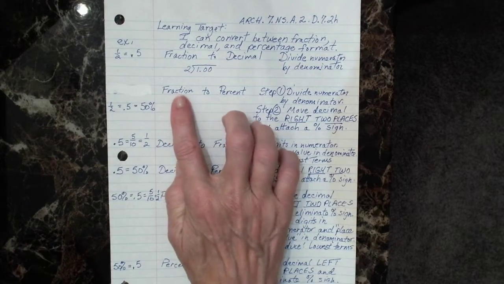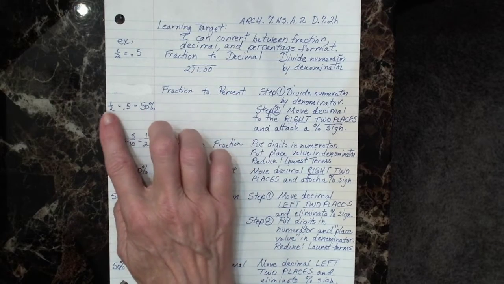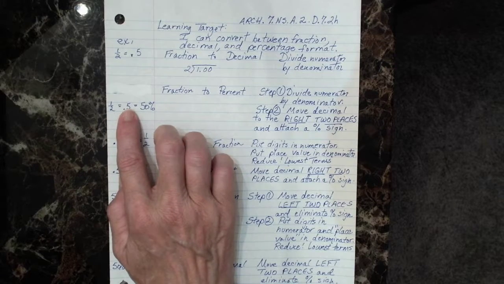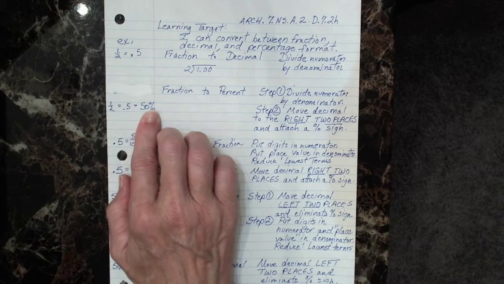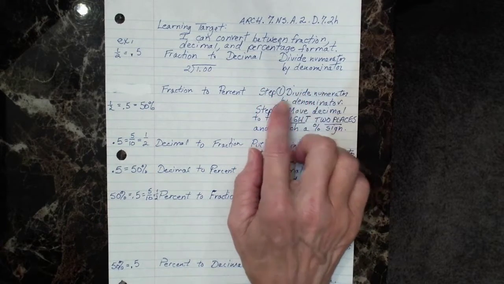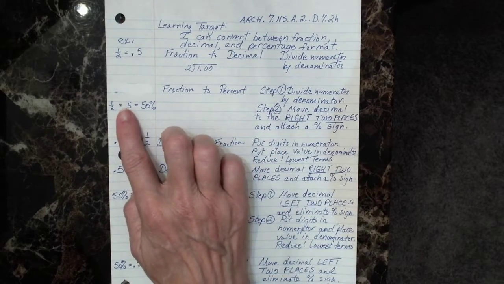The second conversion is from fraction to percent. So in this example, we went from the fraction to the decimal first and then to the percent, because there are two steps here. First, you divide the numerator by the denominator to get this solution.